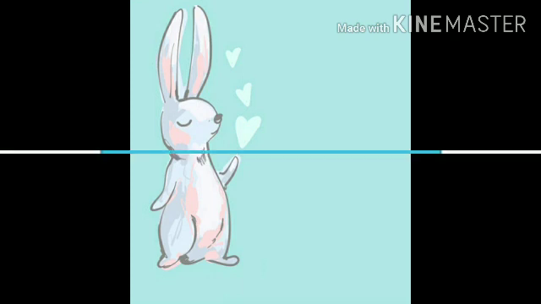Now today we are going to learn and understand a new shape whose name is rectangle. So this is the shape rectangle.